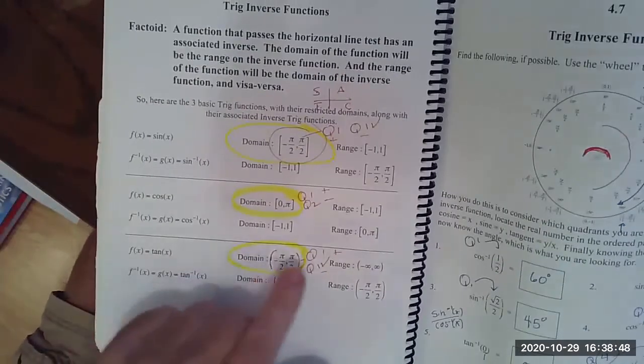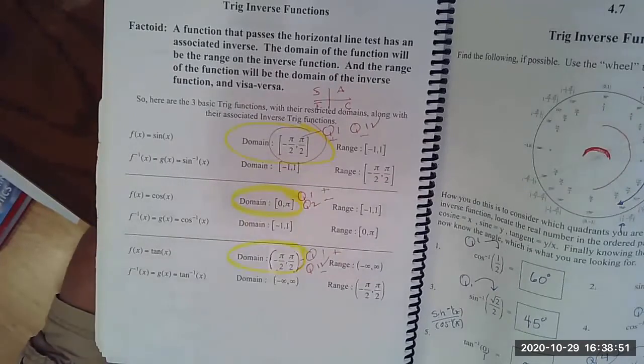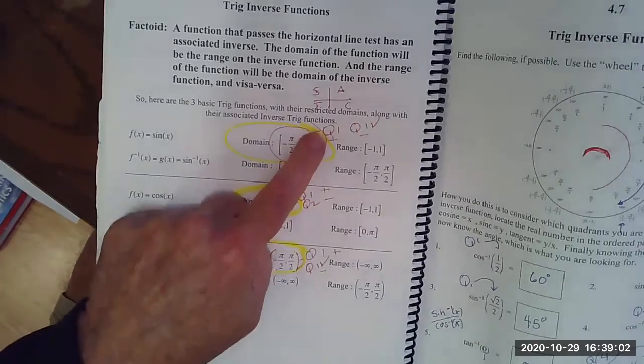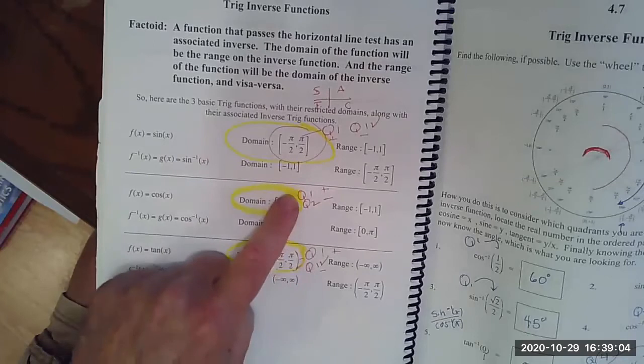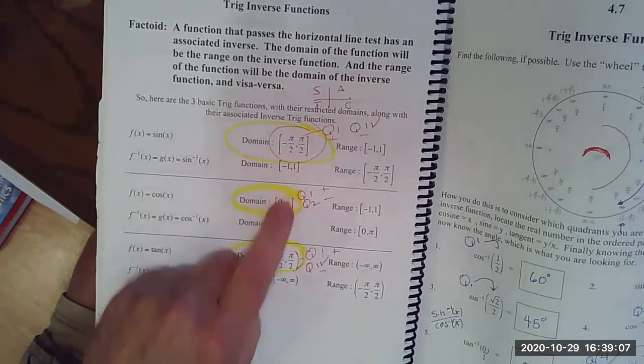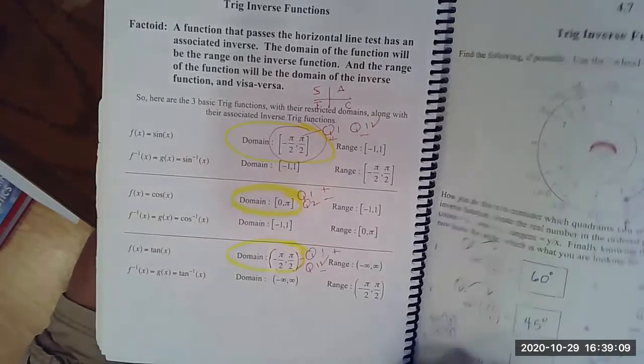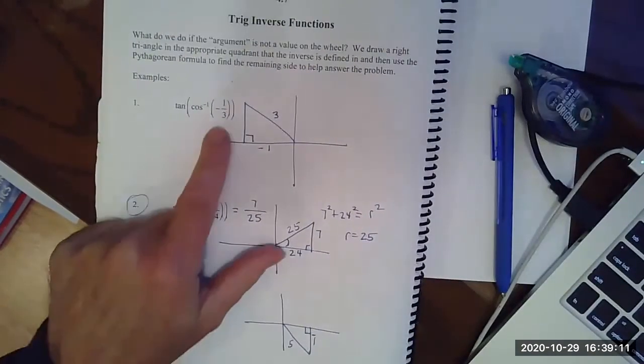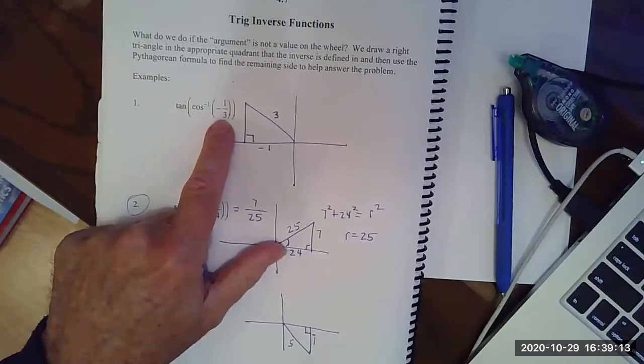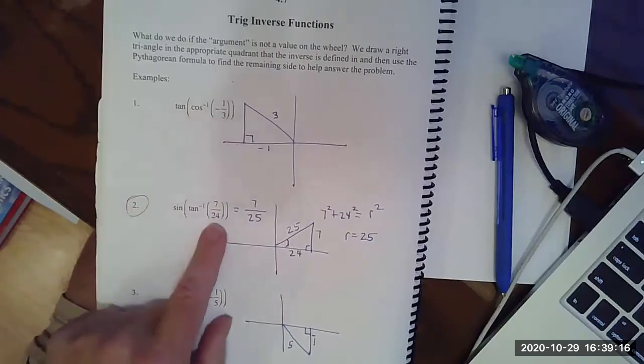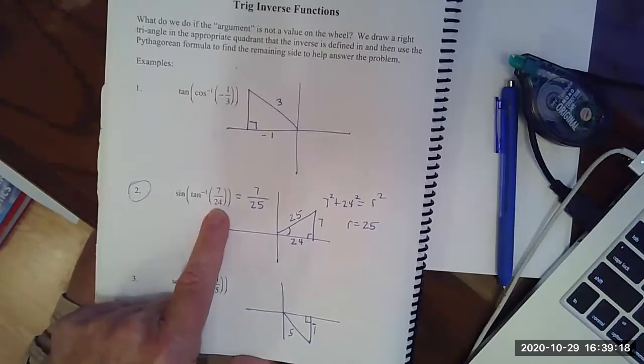So going back to this, you have to restrict the domain. From the start, we couldn't have everything because it had to pass the horizontal line test. So each one is defined for only two quadrants. Everybody's defined in quadrant 1, and quadrant 1 means everybody's positive. So what's positive? This one is, so this is going to be quadrant 1 right there. 7/24 means quadrant 1.